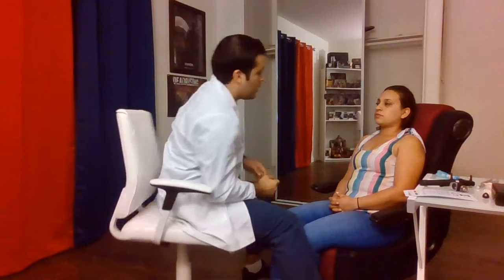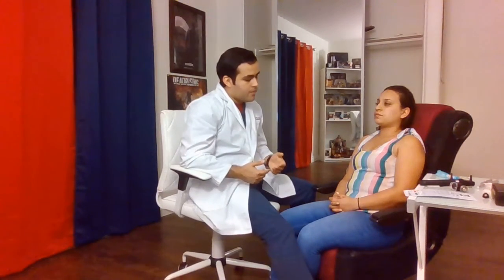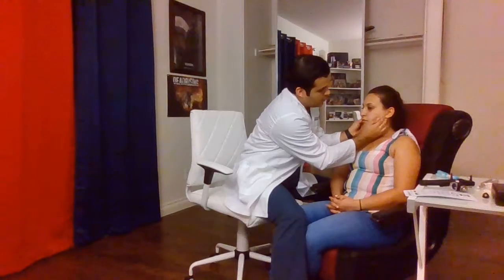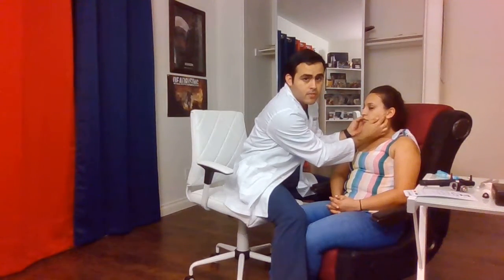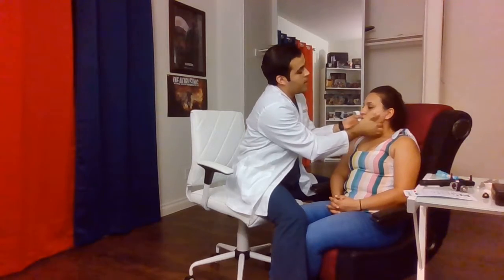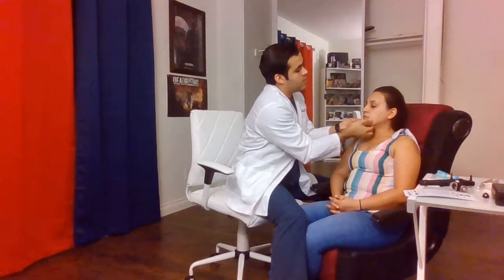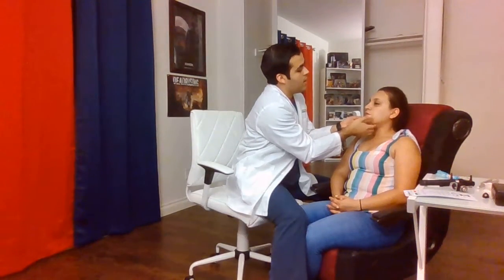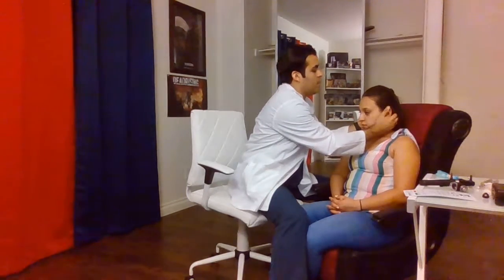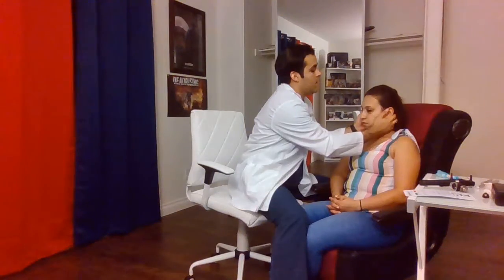I'm going to be palpating the pre-auricular lymph nodes and the post-auricular. So pre, just in front, post, submandibular, submental. Any pain? No. Occipital, which is behind the head. So no pain? No. Okay.